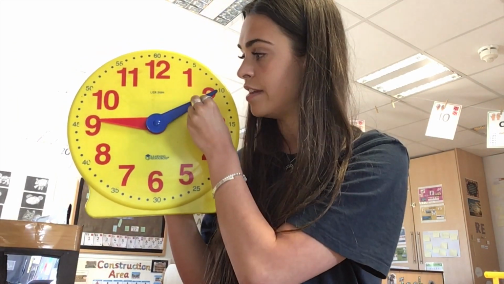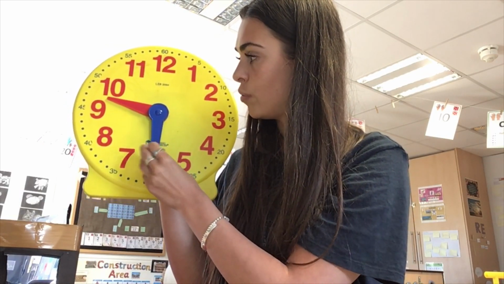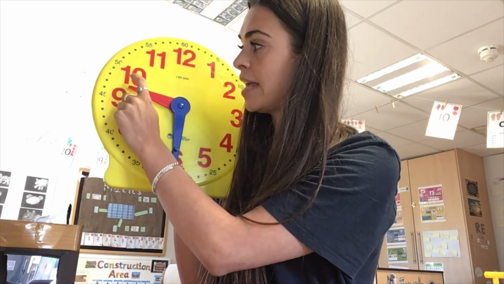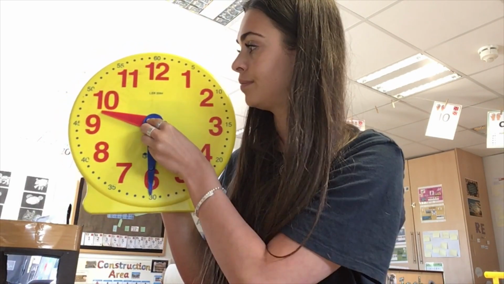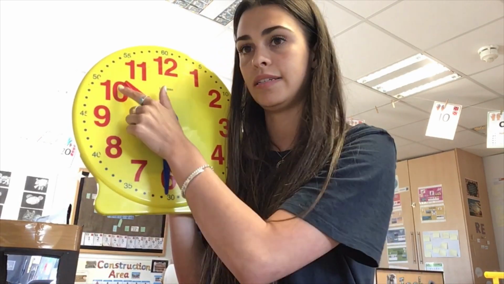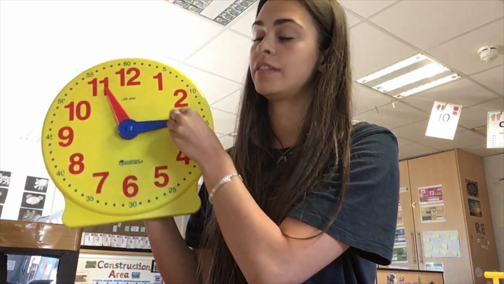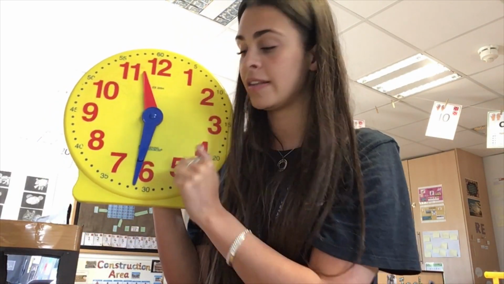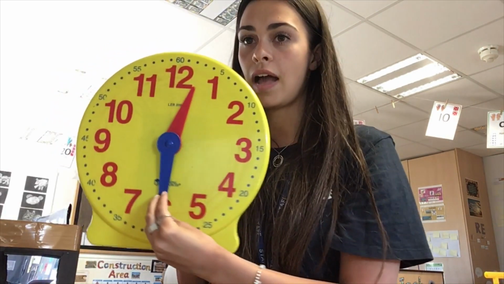9 o'clock, and then if we look, it's going to make half a turn clockwise. We're halfway past that 9, we're coming to the 10, but we look at the number before. Half past 9. Half past 10. And this is 11 o'clock. Half past 11. 12 o'clock. Half past 12.